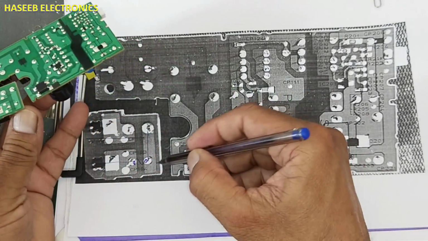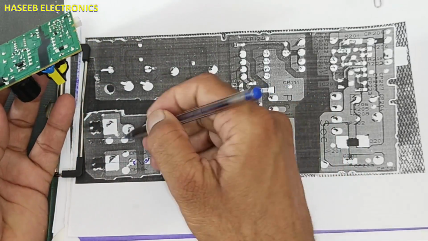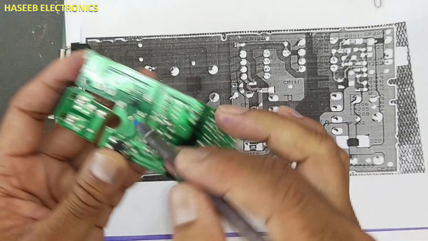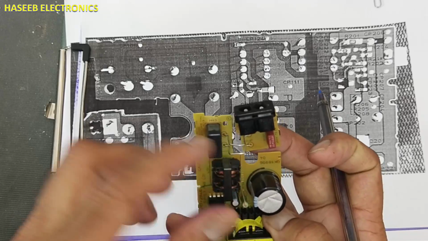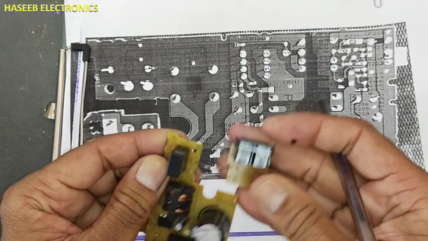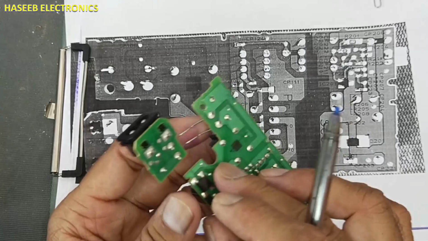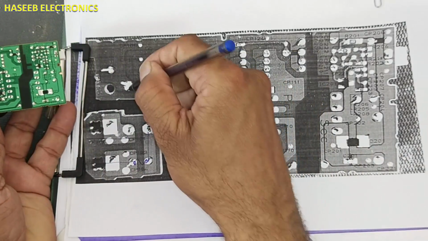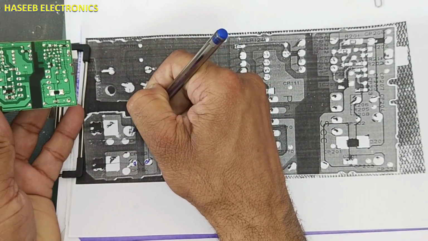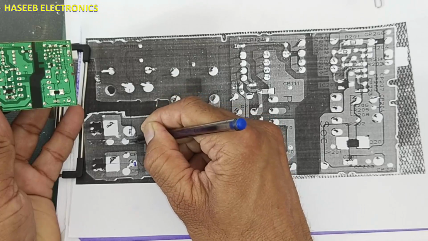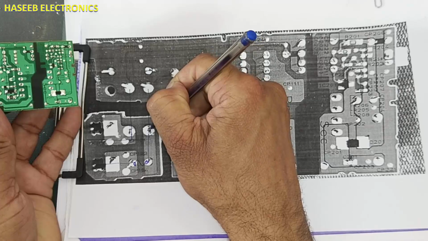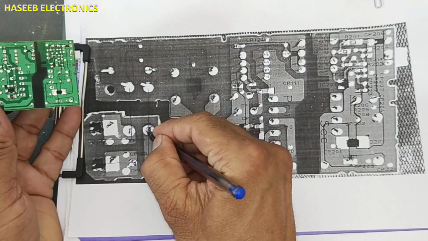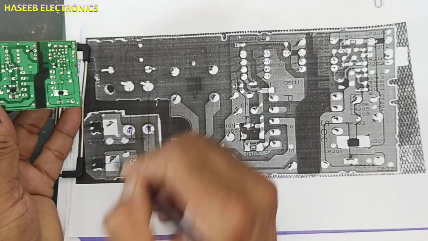We will make a track here. We will trace the line. And we reached here, then this line is terminated and it passes to this jumper that is here. So we will draw this jumper from this terminal and the second jumper to this point. So it is our jumper.